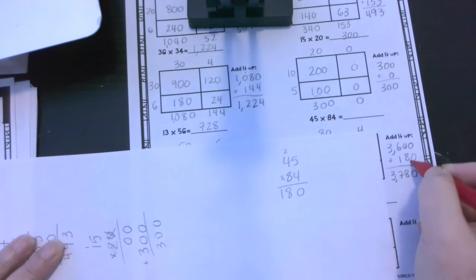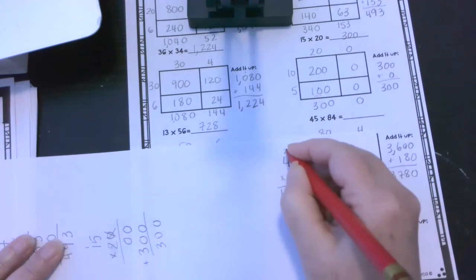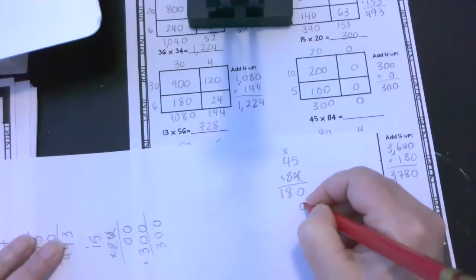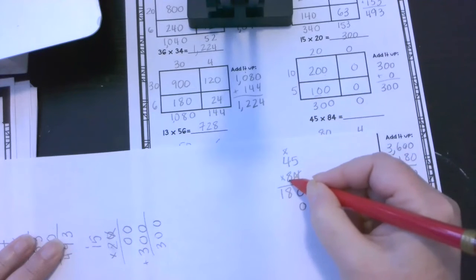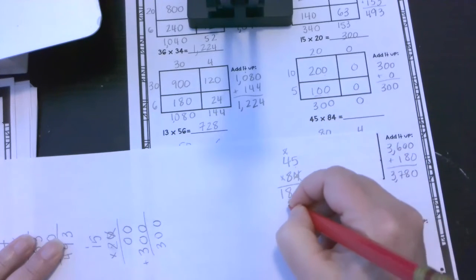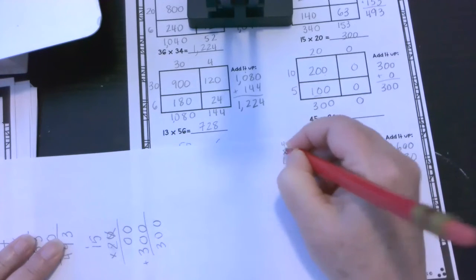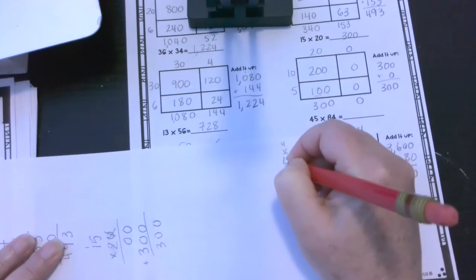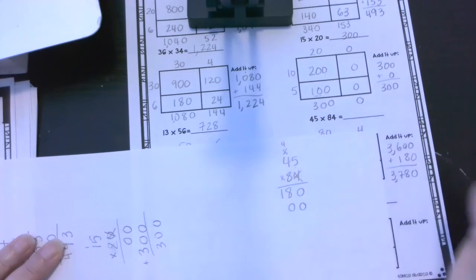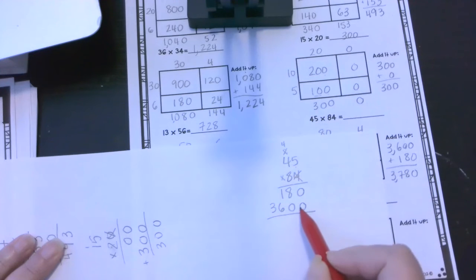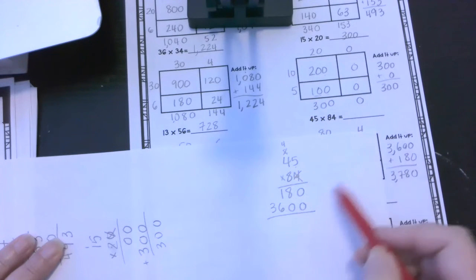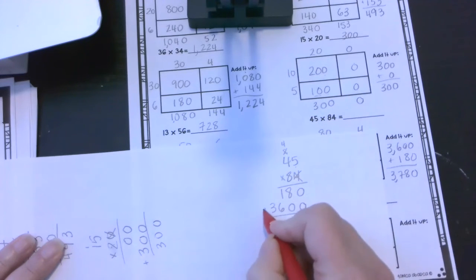See? And now I'm going to cross this out because I'm multiplying by my tens place. I'm going to put my 0 down for my tens place. So I'm like multiplying by 80. And I know 8 times 5 is 40. Put down my 0 and carry my 4. And then 8 times 4 is 32, plus 4 is 36. Boom, they match. And I add them up.